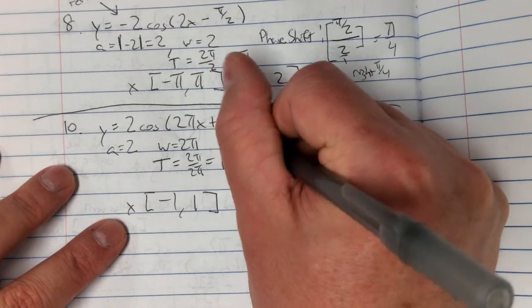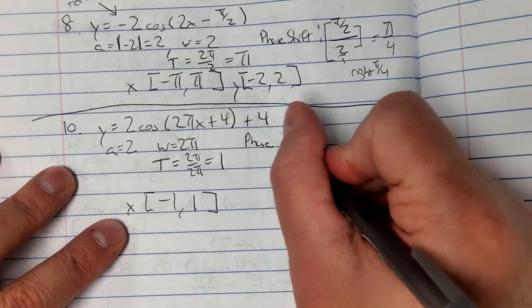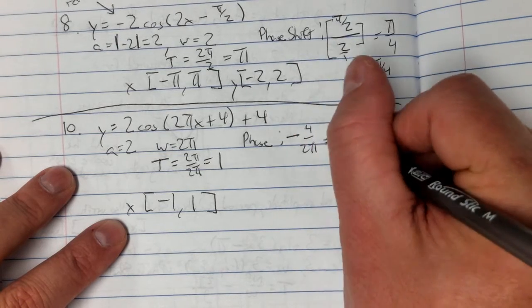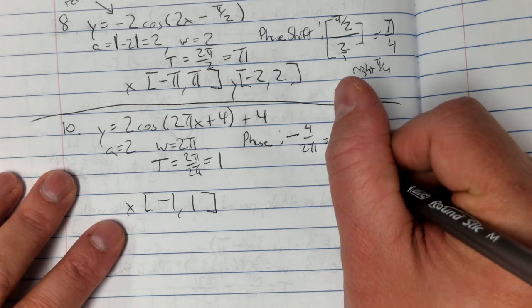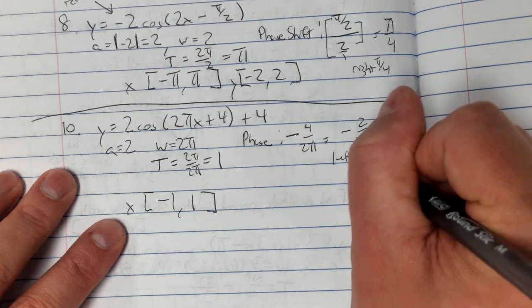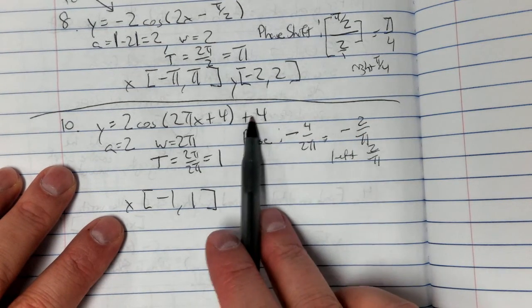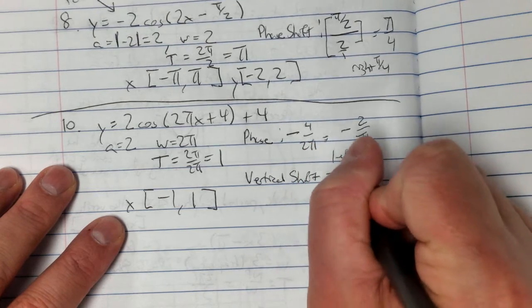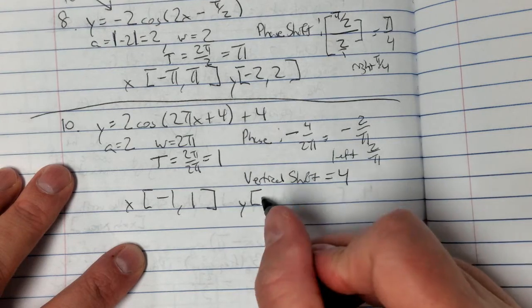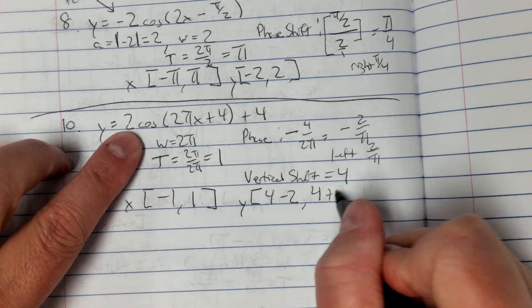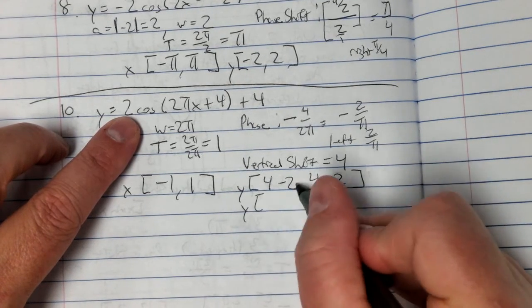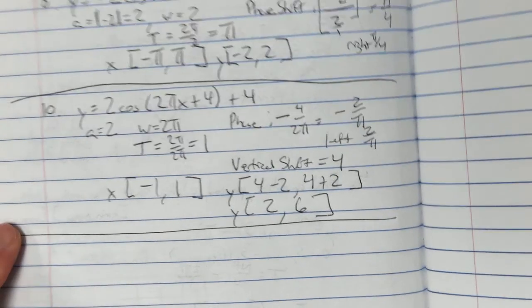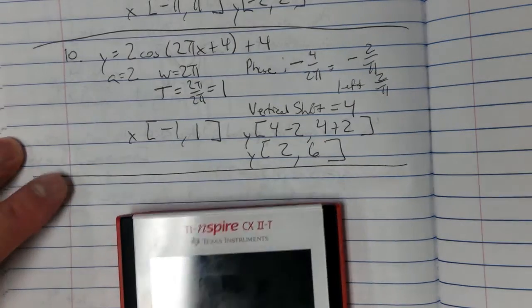Now as far as the phase, it's a plus, so we're going to change the sign to make it minus, and we do 4 over 2 pi. So you have to simplify that to be negative 2 over pi, which means left. The other part on this one is you have a vertical shift of 4. So the way you would start it is at 4, you're going to go down 2, and you're going to go up 2. So think of that as 4 minus 2, which is 2, and 4 plus 2, which is 6. And then we can graph it to see if we're right.